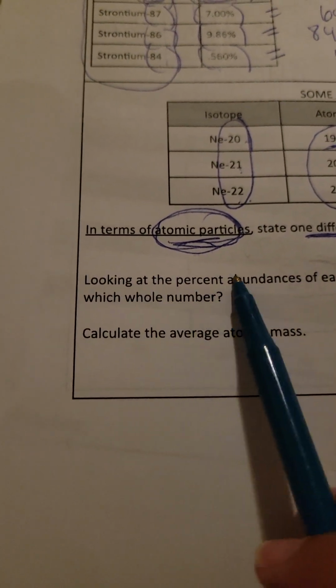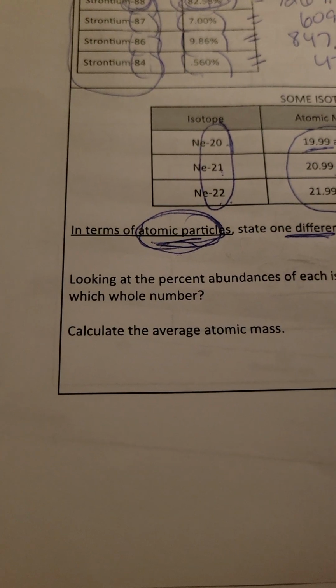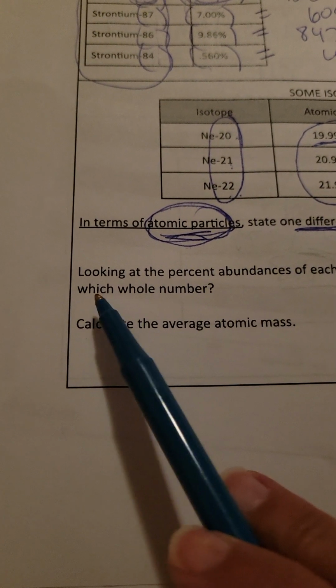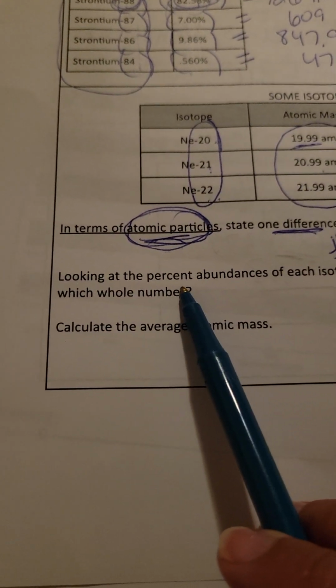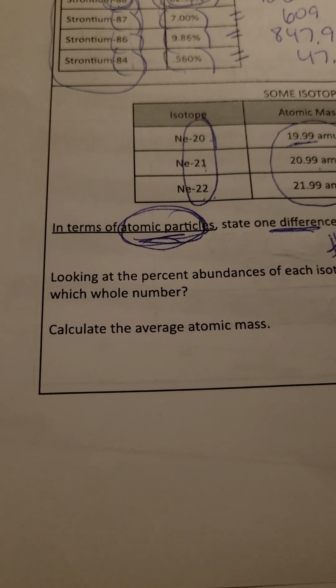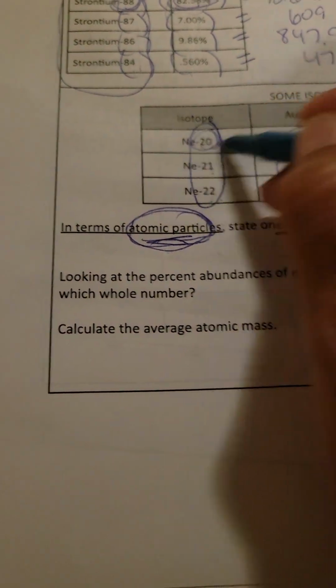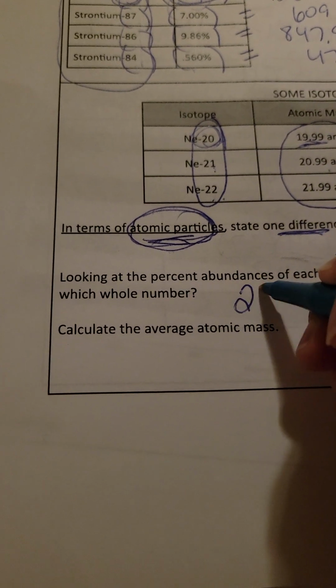All right, looking at the percent abundance of each isotope, the average atomic mass of neon is closest to which whole number? So since this one is 90% of this one, it's going to be closest to the whole number 20.